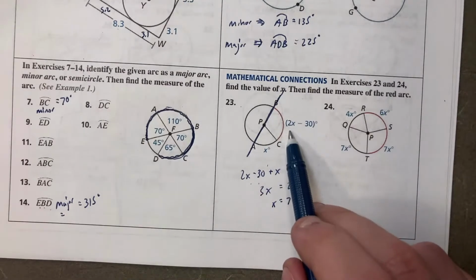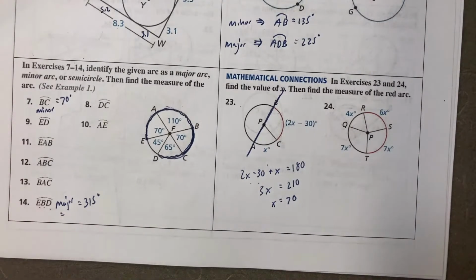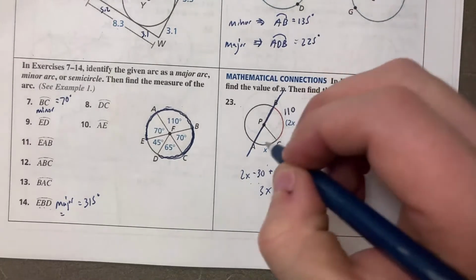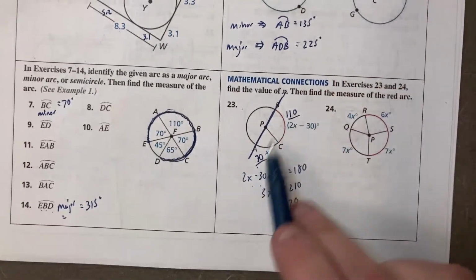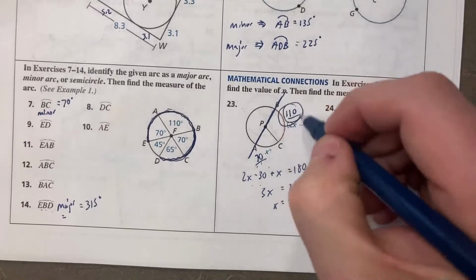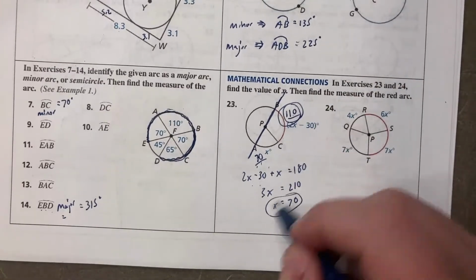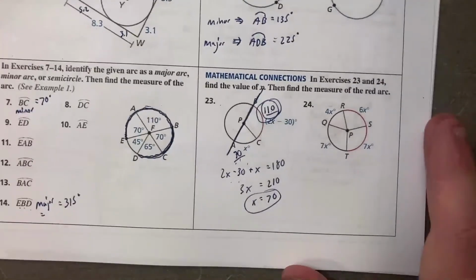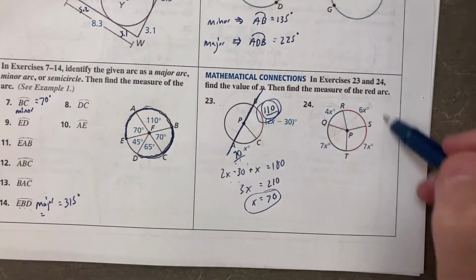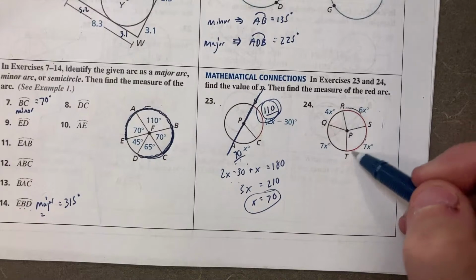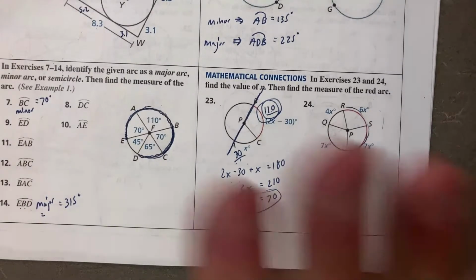I'm going to plug in 70, 2 times 70 minus 30 is 110. So that's 110, and that's 70, and that works out. That makes sense, because those have to add up to 180. So the final answer is 110. X was 70, and the final answer is 110. So you have to figure out what x is here, use 360 degrees, and then find out that red arc. I think that is it for my homework help.